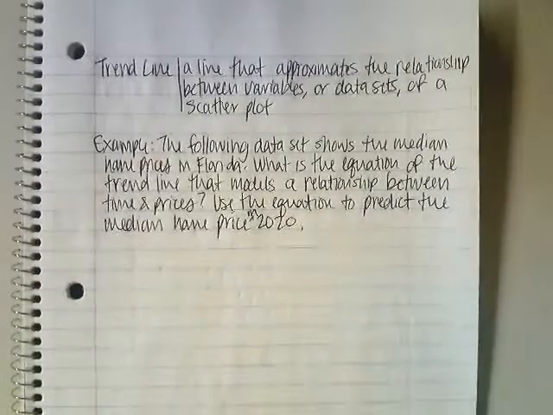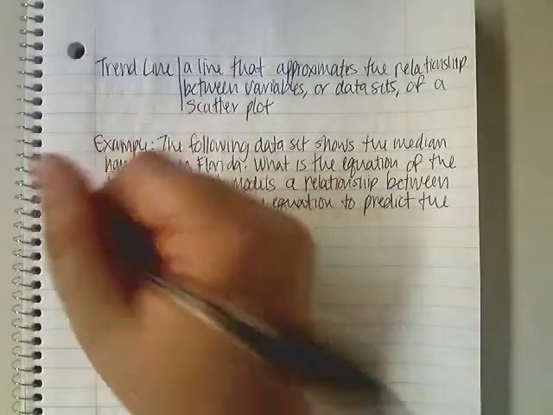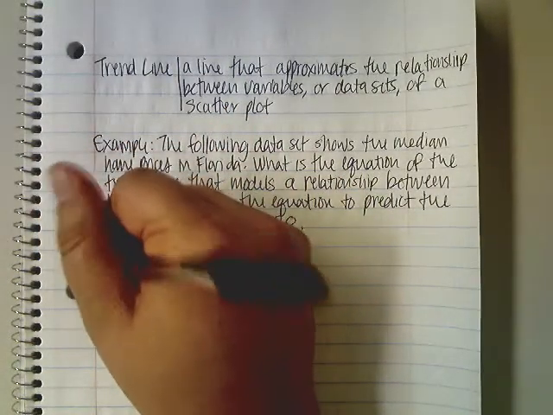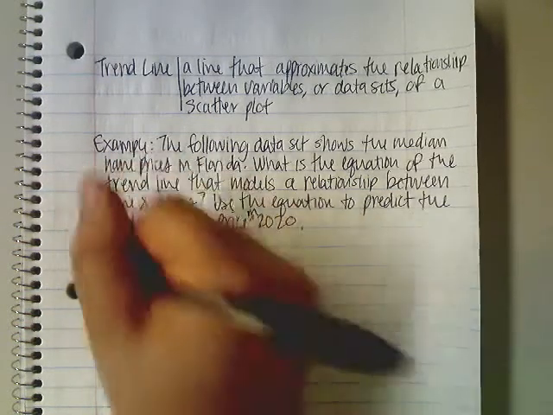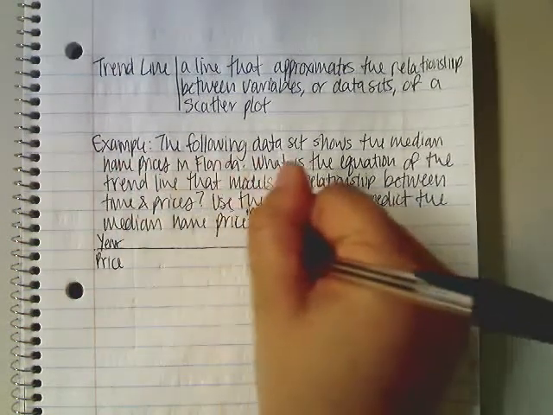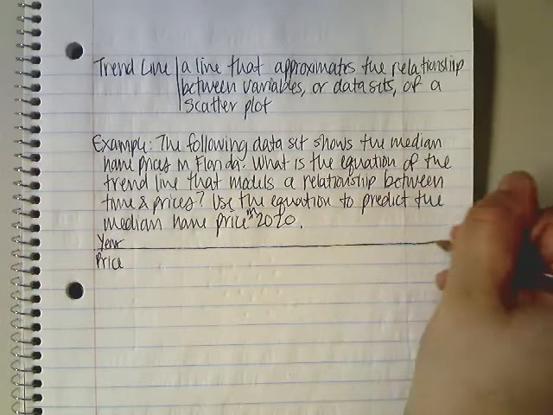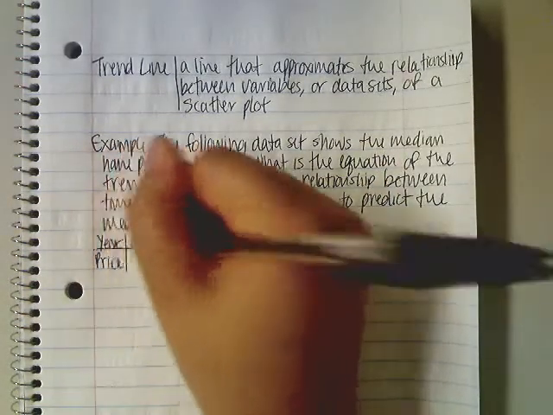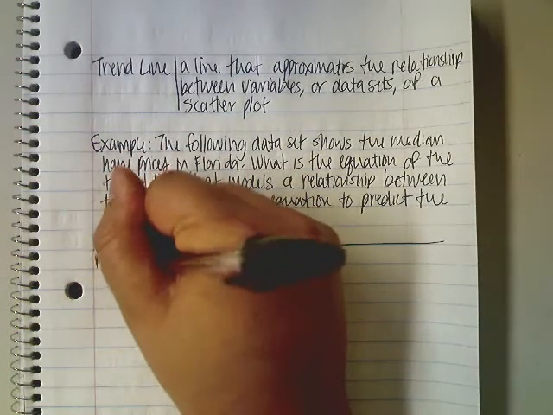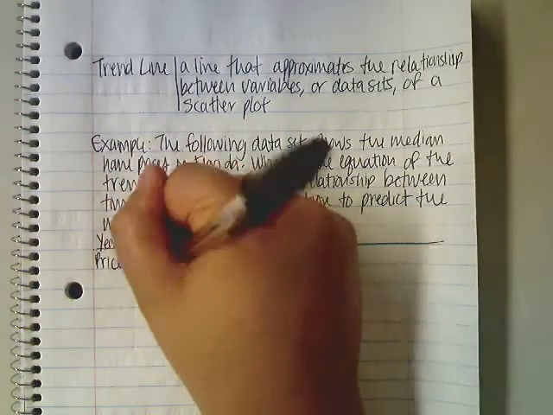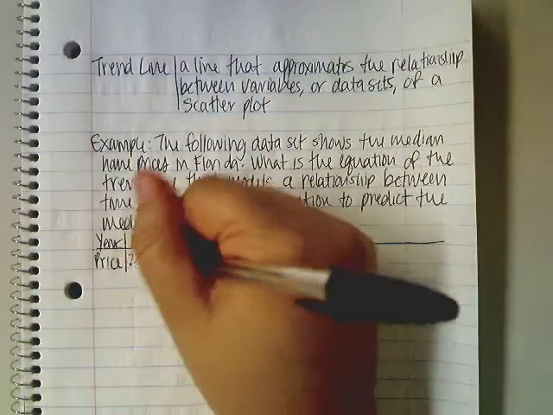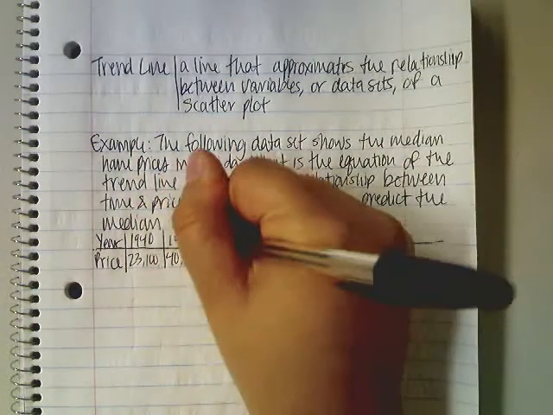So we've got to write down our data set first. We're going to start with the year and then the price. I'm going to write my table horizontally. So we have our year and our price, and we start in the year 1940, and the median home price is $23,100. Then in 1950, we have $40,100.